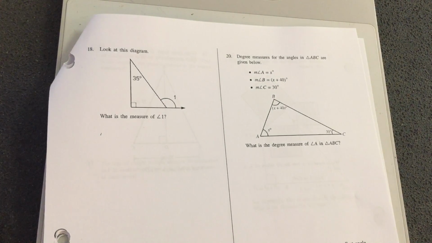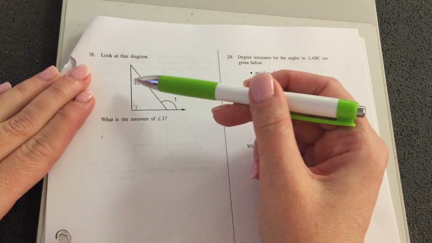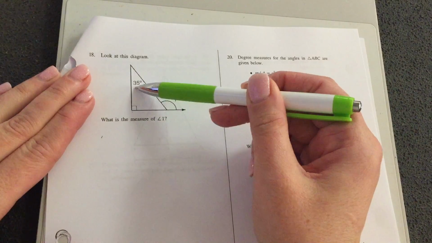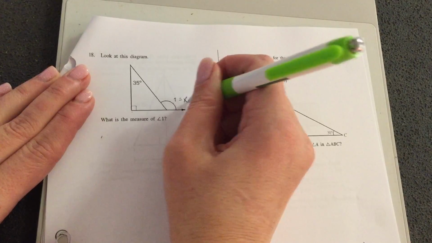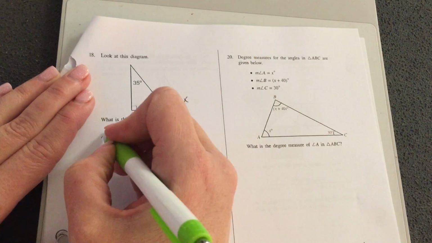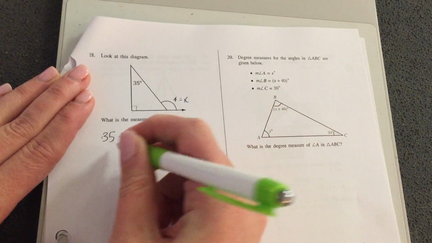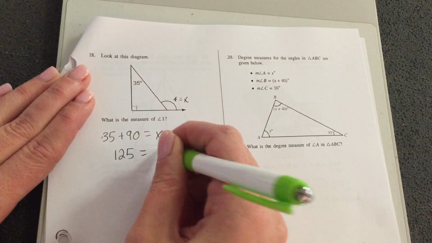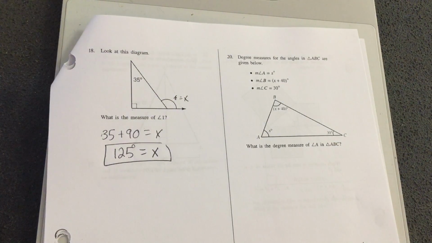Number 18. This is for the Unit 8 review. So look at this diagram. What is the measure of angle 1? We're going to use the exterior angle theorem, which says that the sum of the two remote interior angles equal the exterior. So I'm just going to label this one X, okay? So 35 plus 90 equals X. 125 equals X. So the measure of angle 1 is 125 degrees.